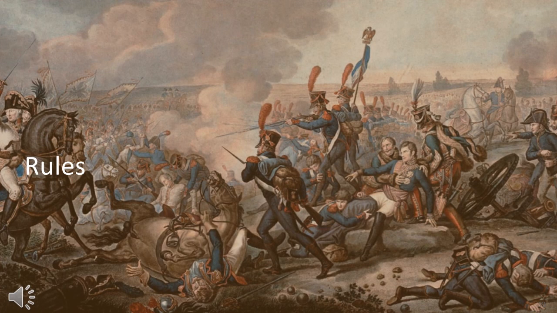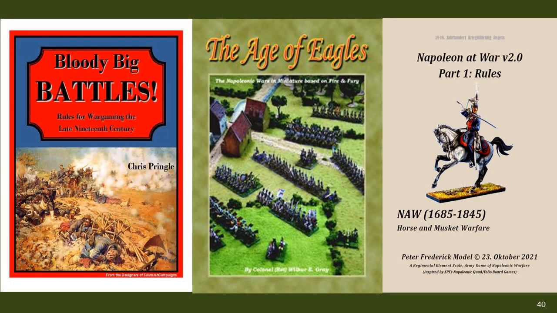This is a battle which spans a rather larger area, so requires rules which can allow you to fight such a battle. There are very few rules which could allow this outside of board games. I normally recommend these types of rules, which would be able to refight the entire battle. The standard three I would suggest are, of course, Bloody Big Napoleonic Battle, Napoleonic War or Grosse Schlachten, and Age of Eagles.